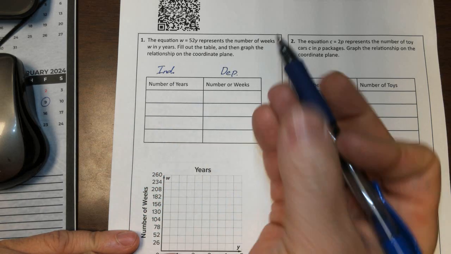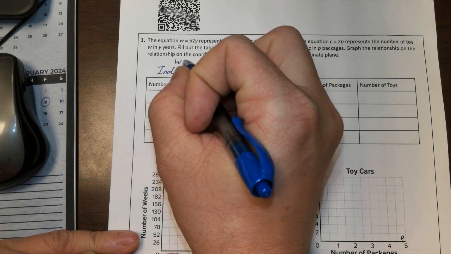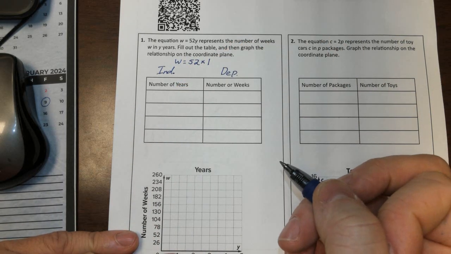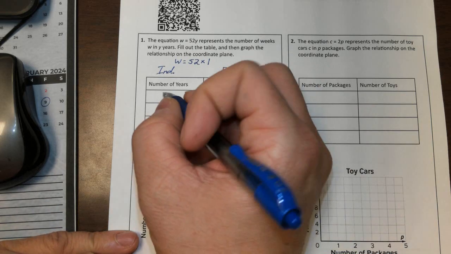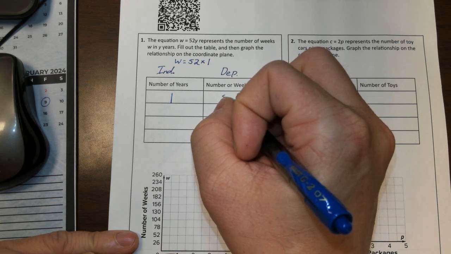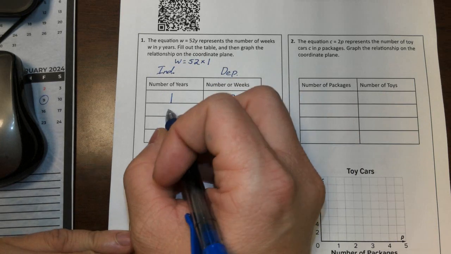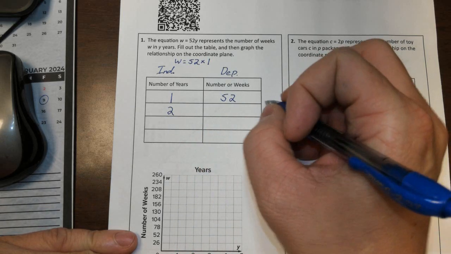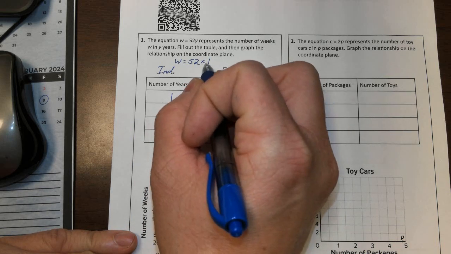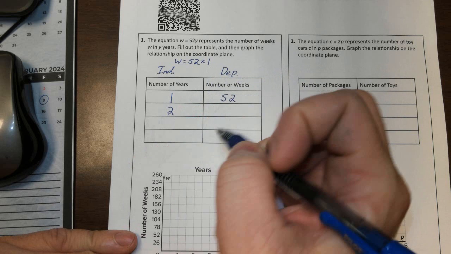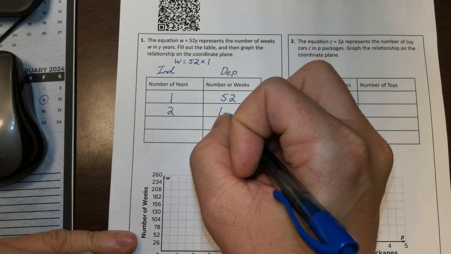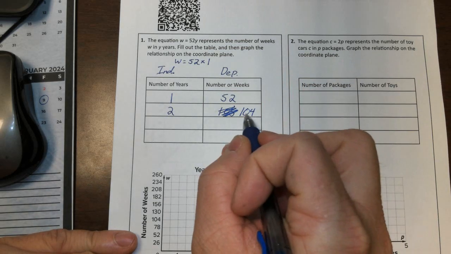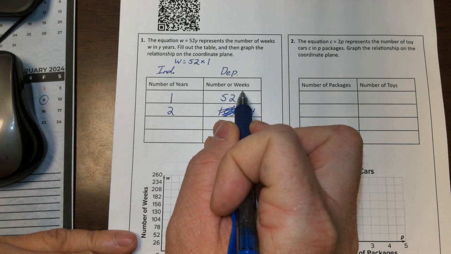So, for number of years, if we use our equation W equals 52 times Y, and we say the number of years is 1 year, that means we multiply 52 times 1, and that's going to be 52 weeks. If our independent variable is 2 years, what is that going to change in our dependent variable? Well, for 2 years we're doubling it, so instead of multiplying by 1, we do 52 times 2. 52 times 2 is 104. Oh, that should be a 4. Let me fix this. 104. There we go. So in 2 years, it's 104 weeks.